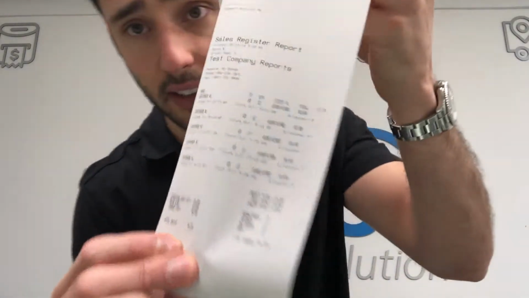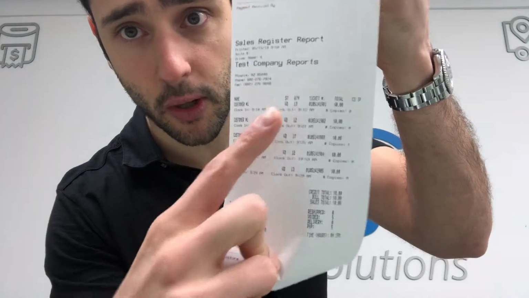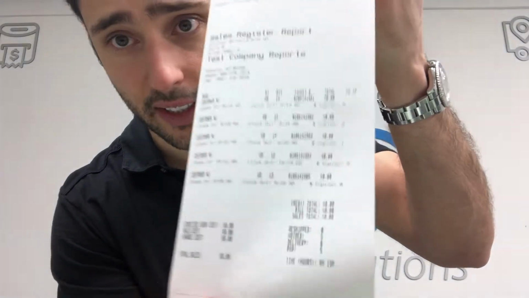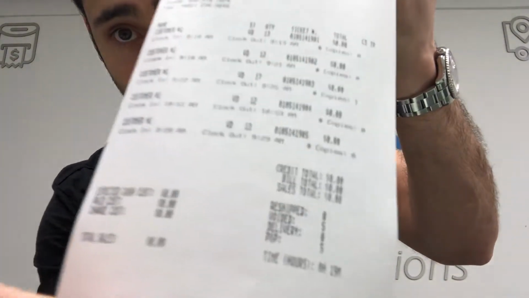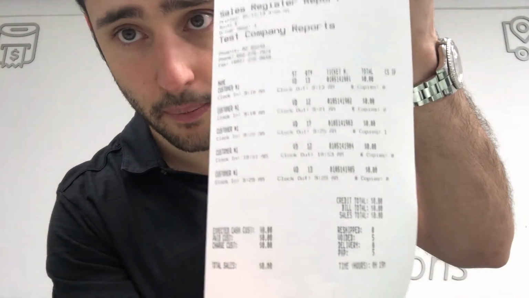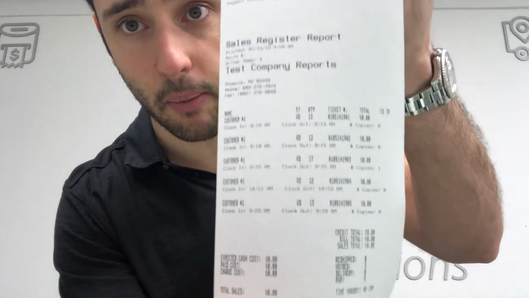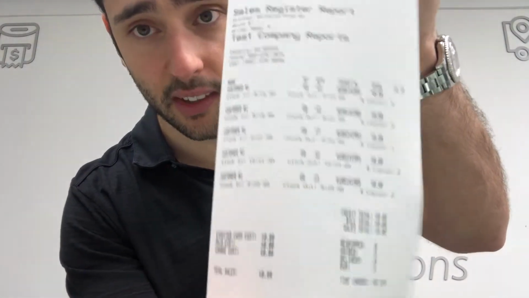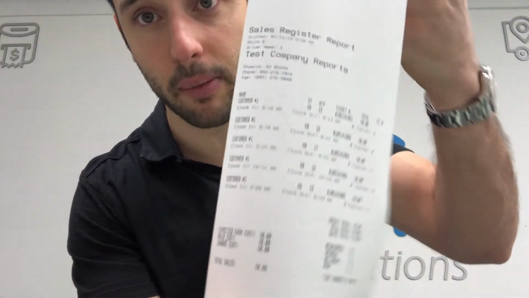Final report's printing now. So let's get right into it. Here's the sales register, customers, dollar amounts, and you can see I did some voids here, but it shows you how long the driver worked. Basically a summary of the day. Okay? Now, there's other demos online that show you this in more detail, but this is a sales register, a sales log of what happened today.